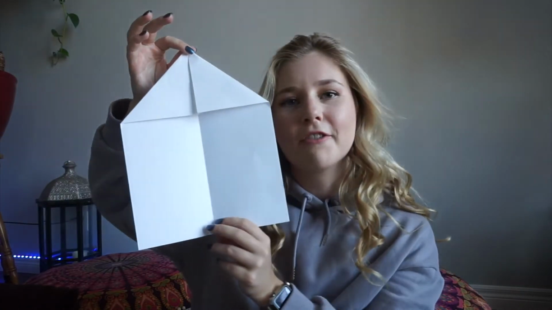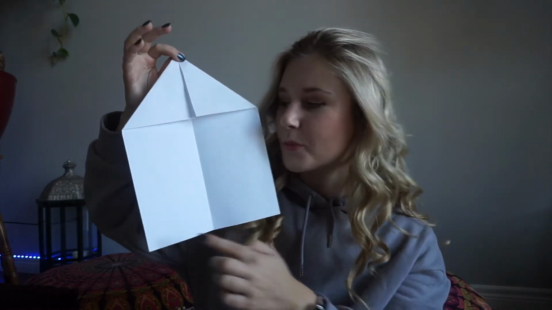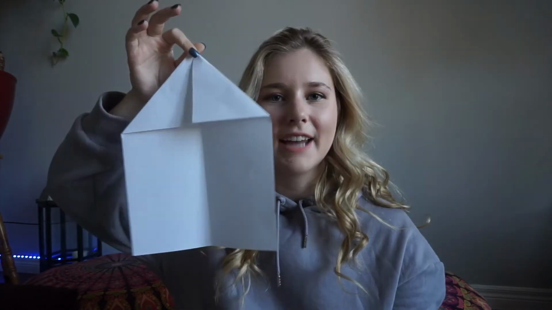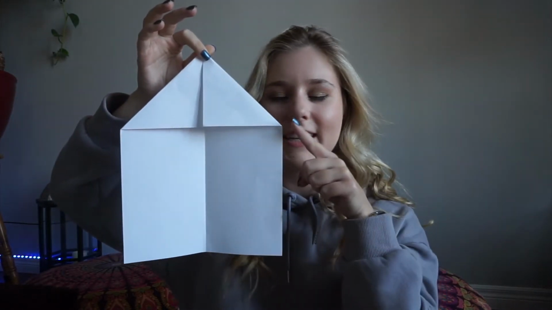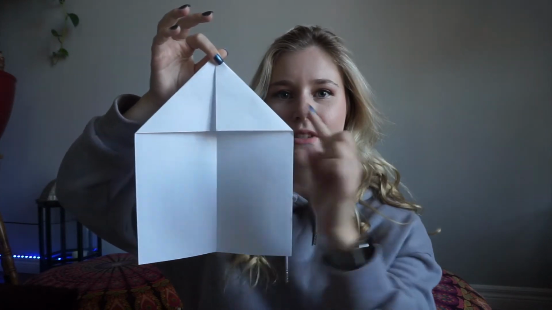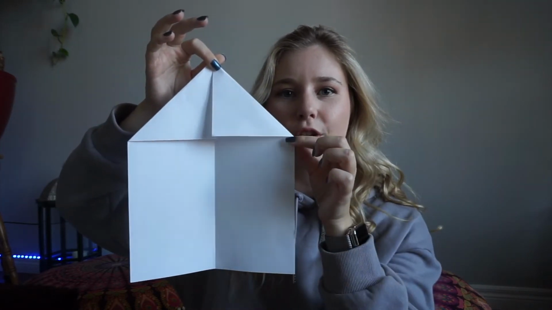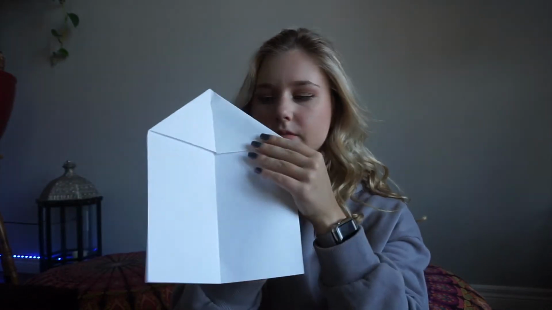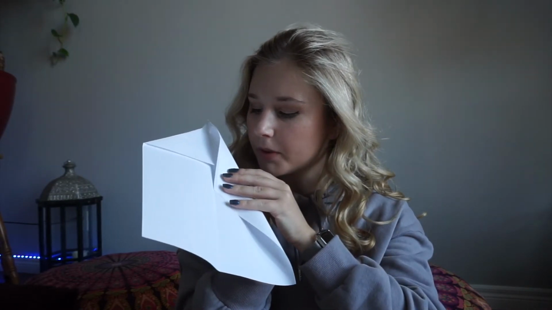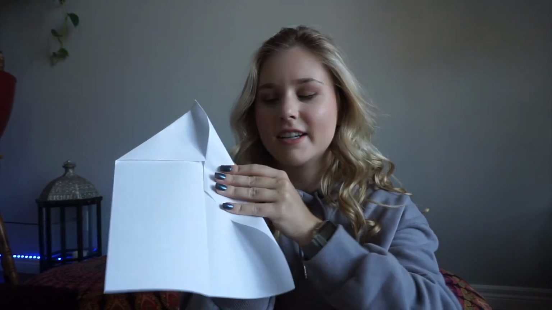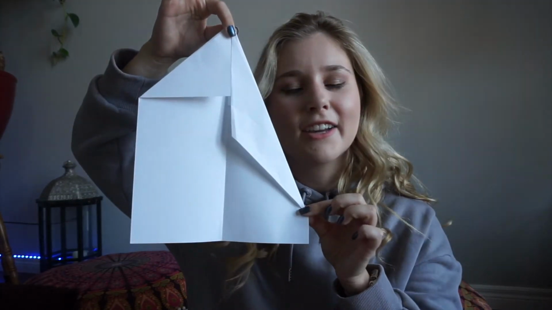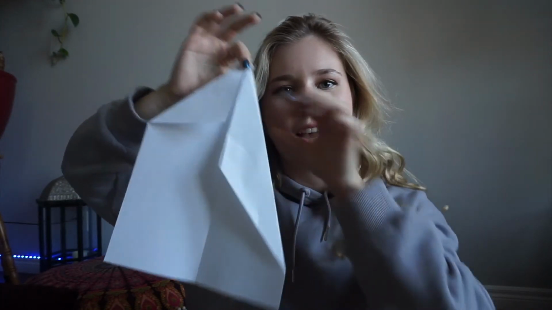Now what you should have is a shape that looks like a house with a big square on the bottom and a triangle on the top. Now looking at it from this view, you're going to take these 2 corners on the outside, the middle corners, and you're going to fold both of them until it touches the inner circle. So you're going to fold it over the triangle on the top, right until it reaches the center, and then you can pull it down. It should look just like that, and then go ahead and repeat that step on the other side.